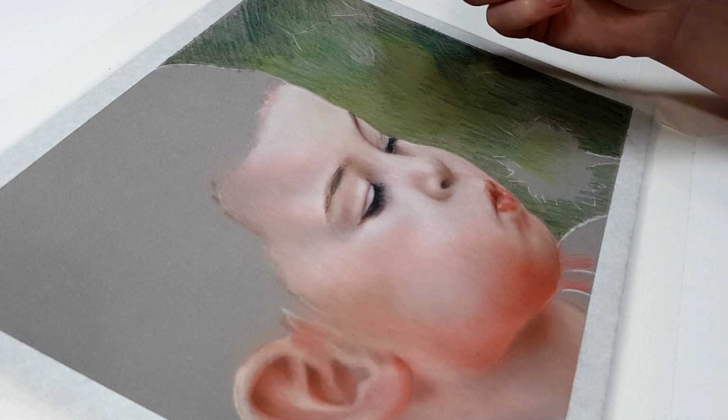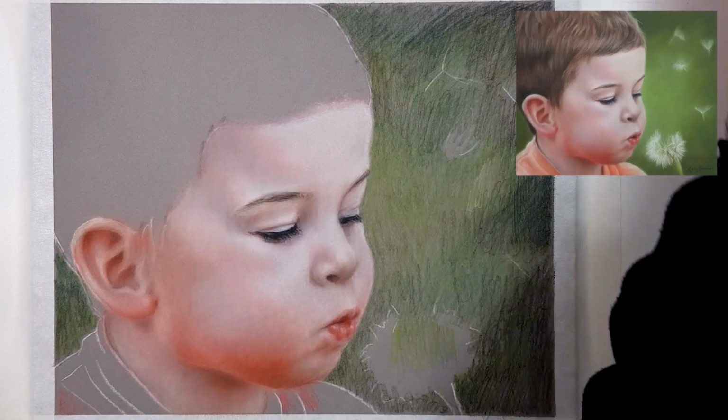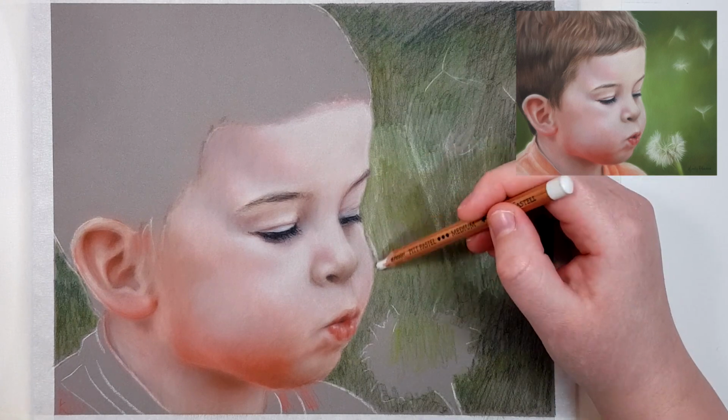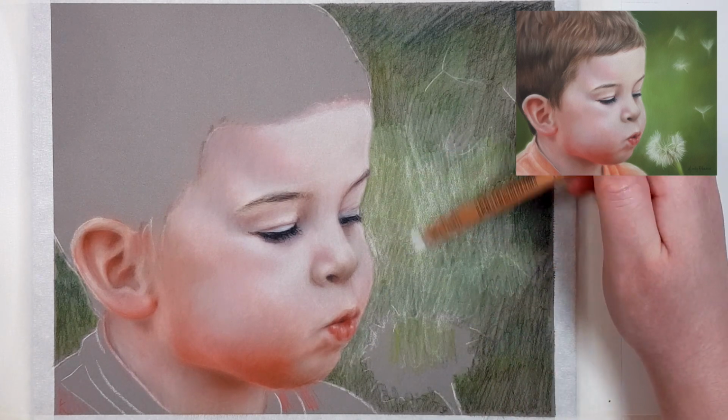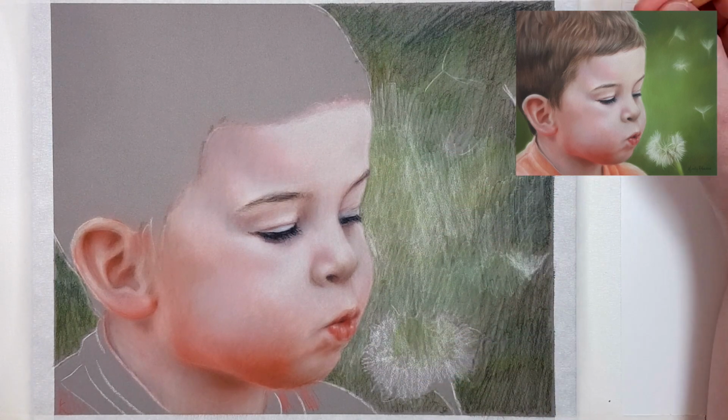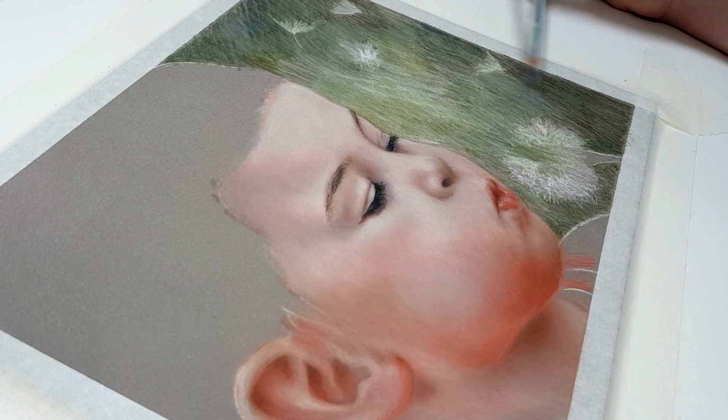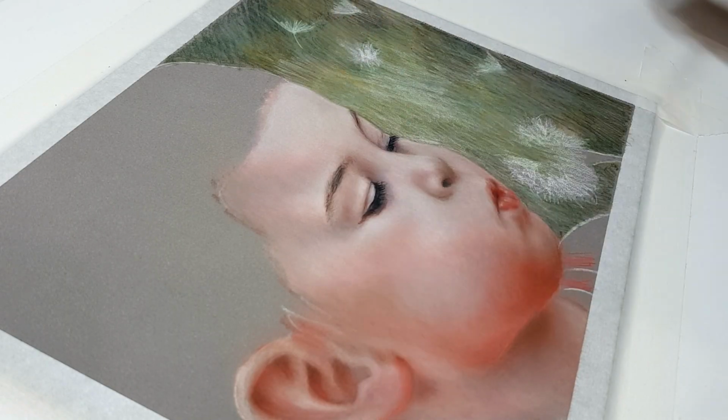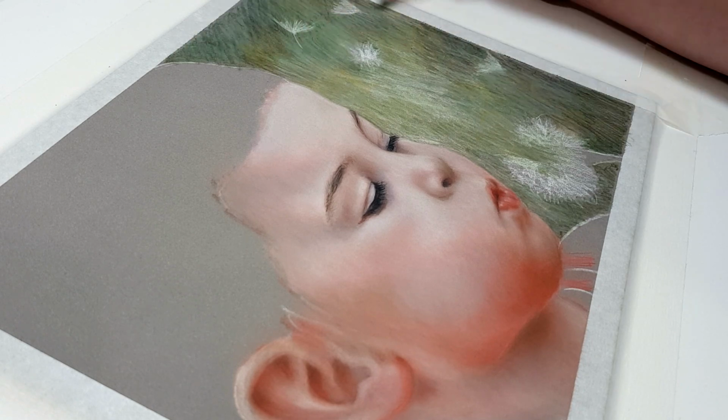So I'll choose the next most obvious color to me and then apply it in those areas, and I sort of did that in every single layer that I did on this piece. So your colors definitely don't have to be perfect in the first few layers, but as you start to develop your piece, you want to try and get your colors a little bit more accurate.